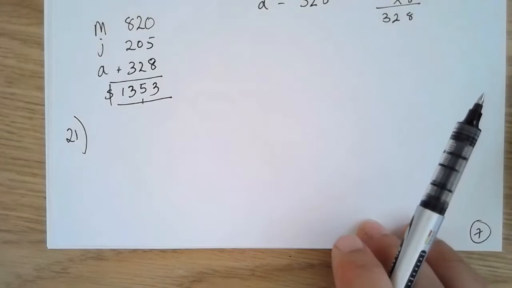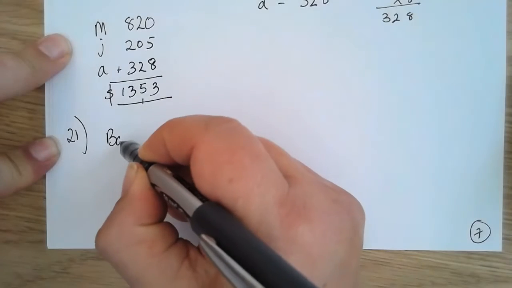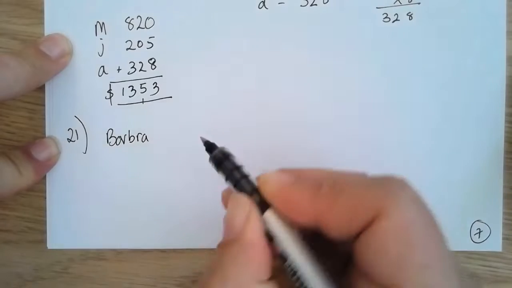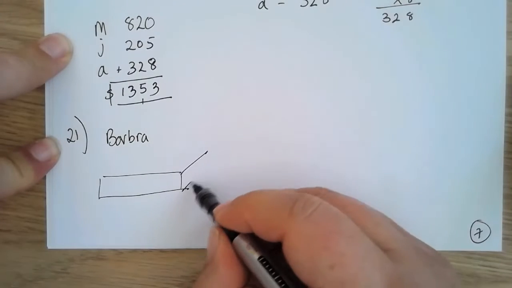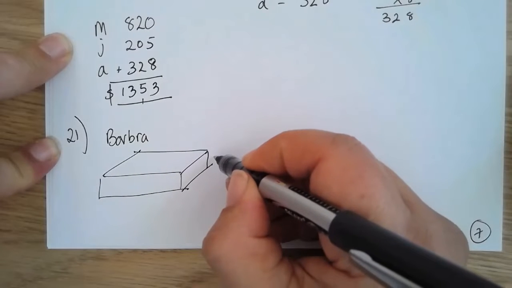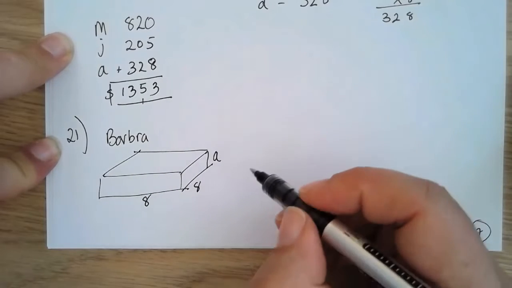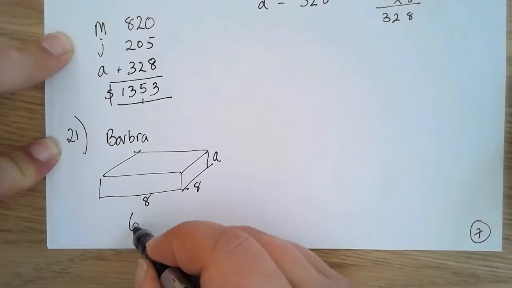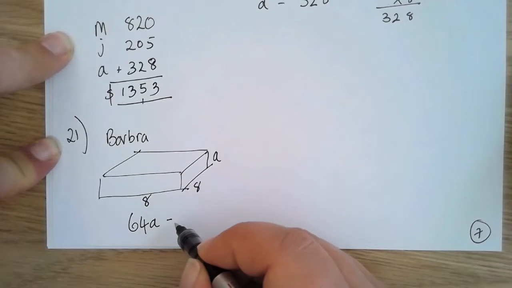So what we're really looking at here is cuboids. We know that Brandon has a cuboid of some height, but we don't know what that height is. So it's some height a, but we know that this is 8 and this is 8. So an equation for Brandon's volume would be 64a, 8 multiplied by 8.